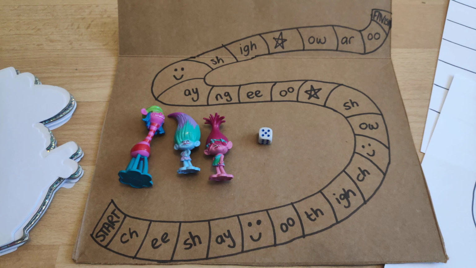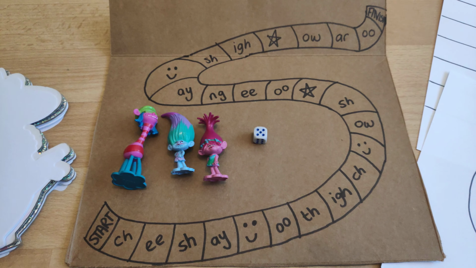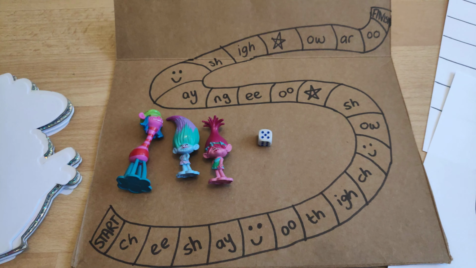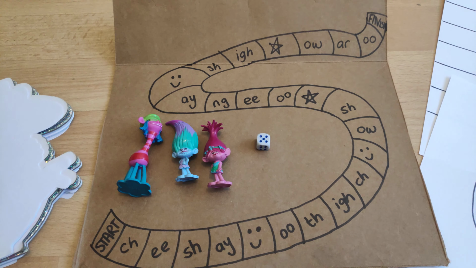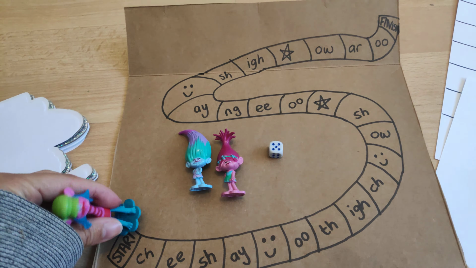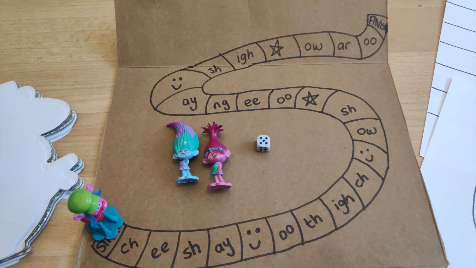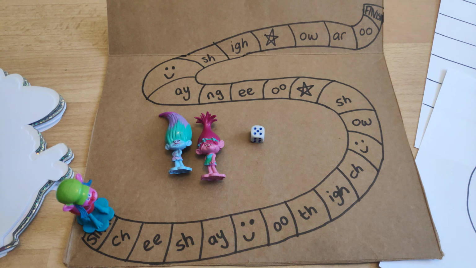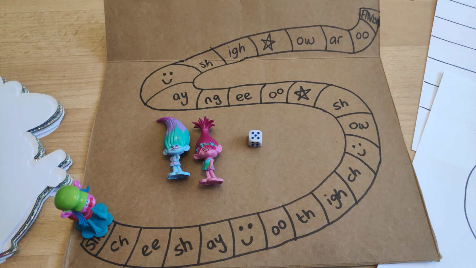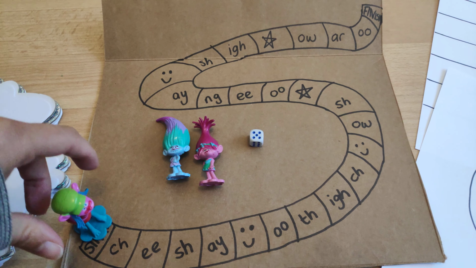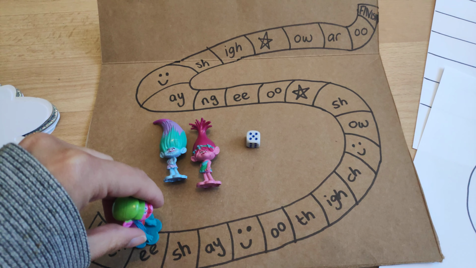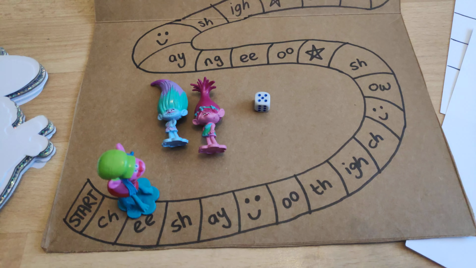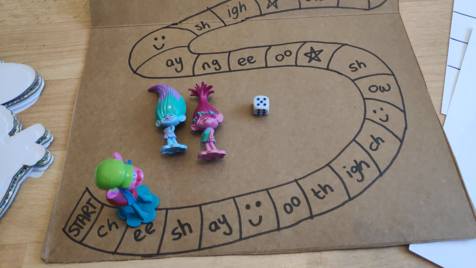So how you play the game, you don't have to play it this way, you could create your own version, but this is how we're going to play. We start the counters in the start position, roll the dice, and whichever sound we land on, say we rolled a 2 and landed on E, you've then got to think of a word that contains the E sound.